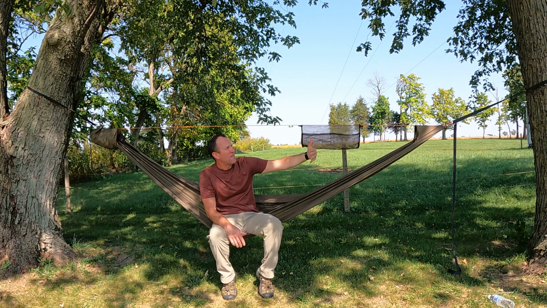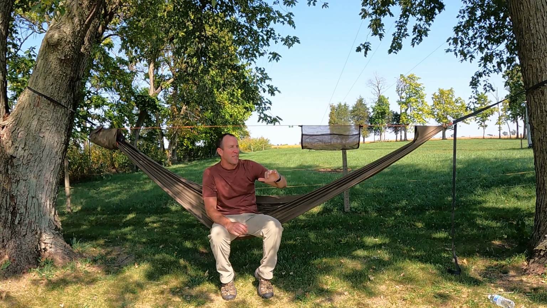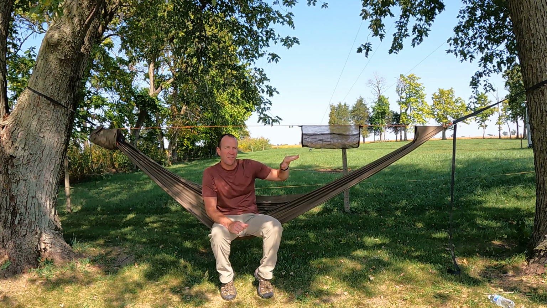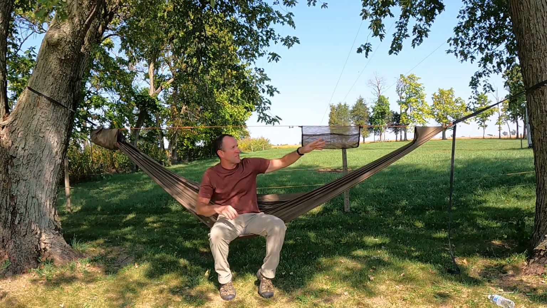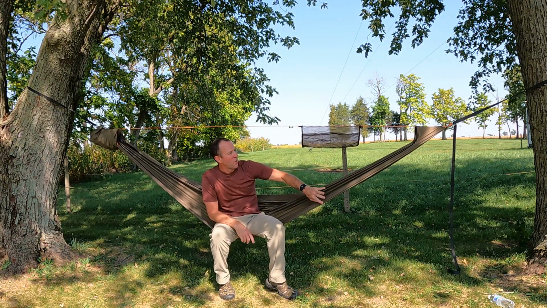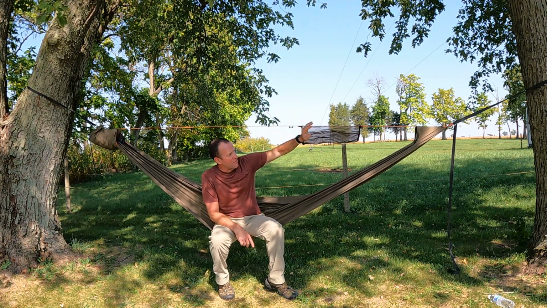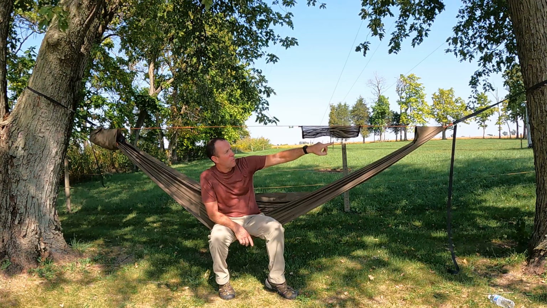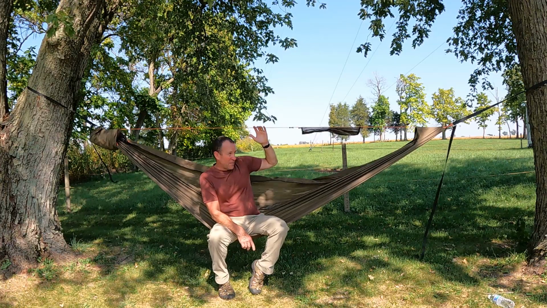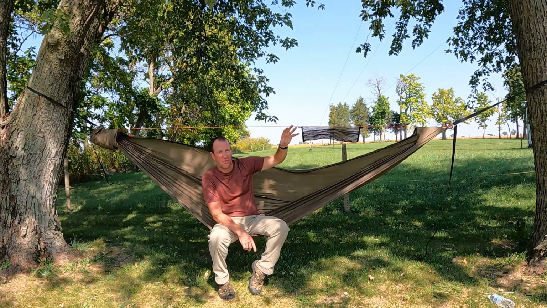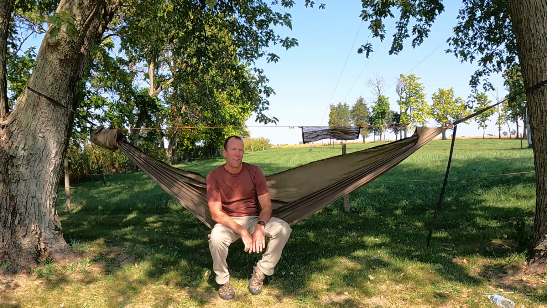But what happens when you have a real shallow suspension angle is that you exponentially increase the amount of forces on not only the trees, but on the suspension itself. Now you don't put a whole lot more stress on your hammock because it's connected by the points where this joins your suspension, but you do put a lot more stress on your ridge line, on your straps, on the tree, on the connection points. So try to avoid that if possible.